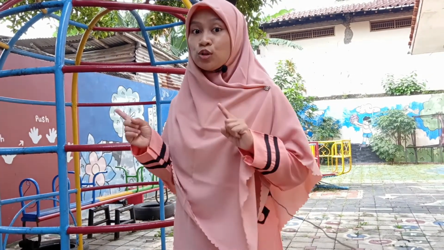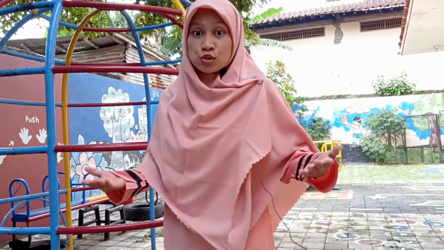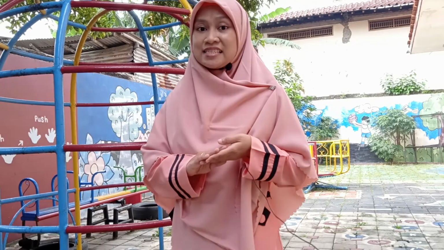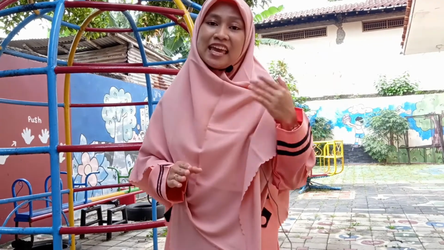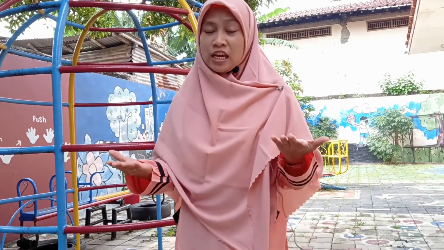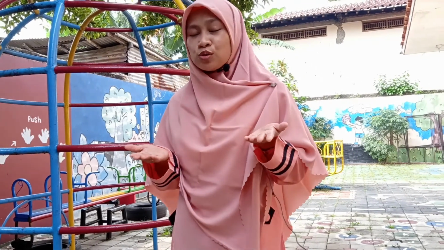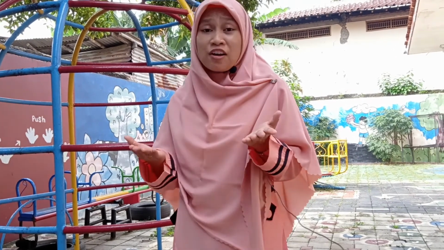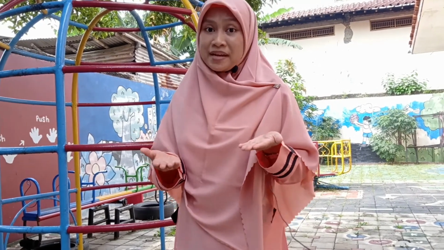Now, let's go to another topic, which is about simple past tense. So, what is simple past tense? Simple past tense is a sentence that we use to say that an activity happened in the past. Usually, we can use ago in a sentence. Like 2 years ago, 2 days ago, 3 weeks ago, or 5 months ago. So, the activity already happened in the past.